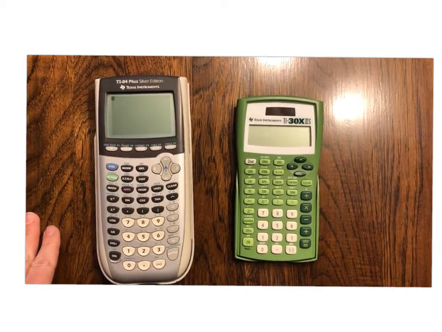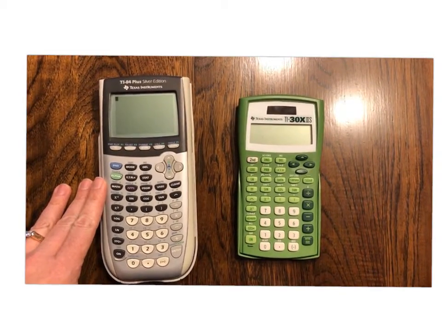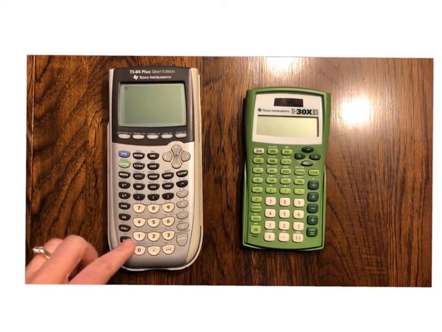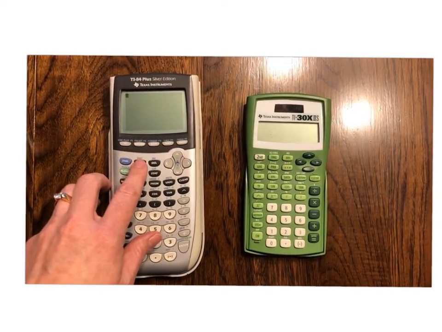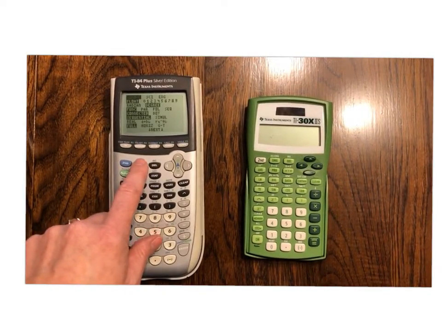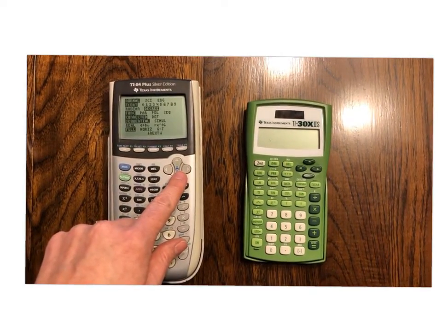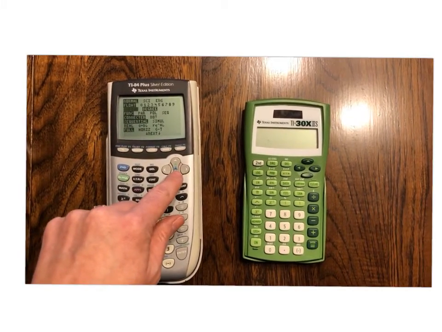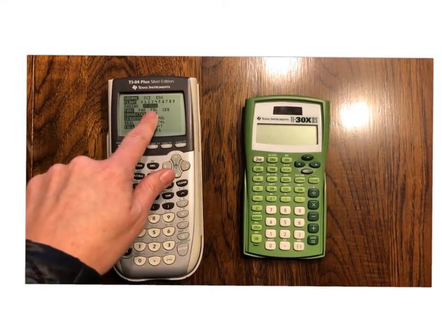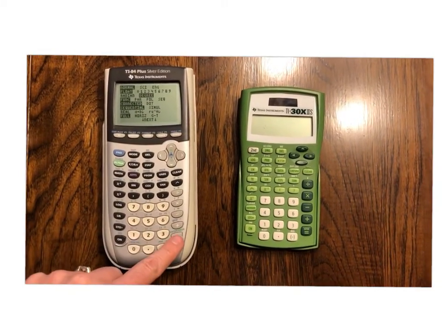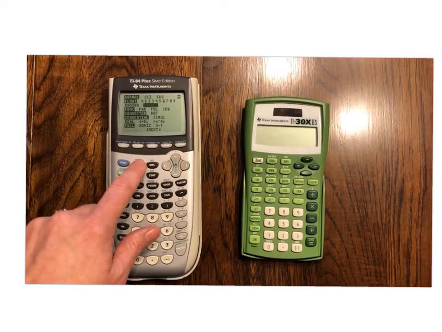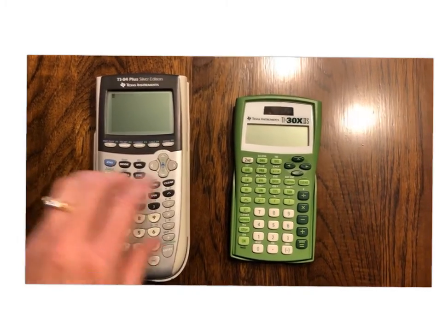On the graphing calculator, what we're going to do is turn it on first. And then we push the mode button up here at the top. We want to go down to where it says radian and degree, and make sure that degree is highlighted, and when it is, we hit enter. So it should be in degree mode now, and we can quit out of it by hitting second quit.